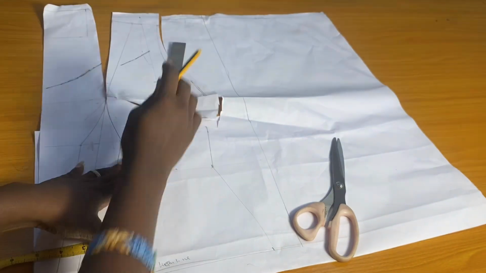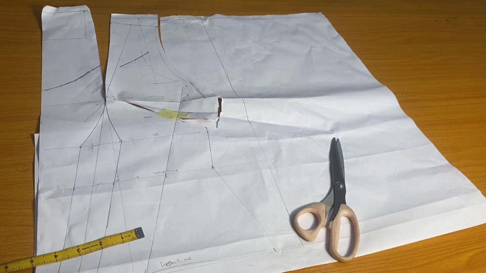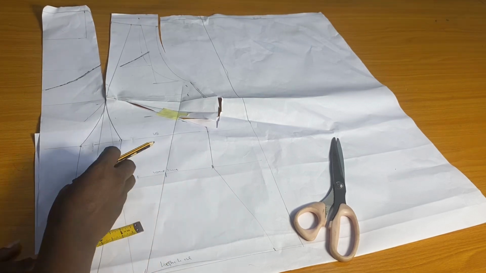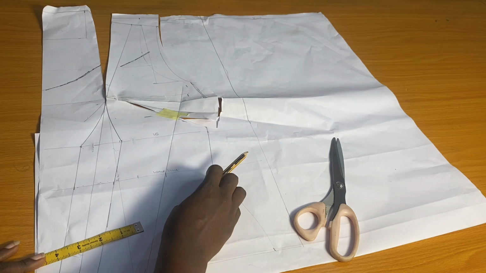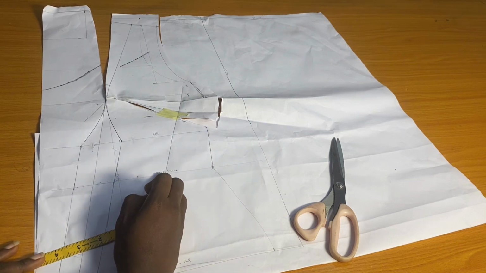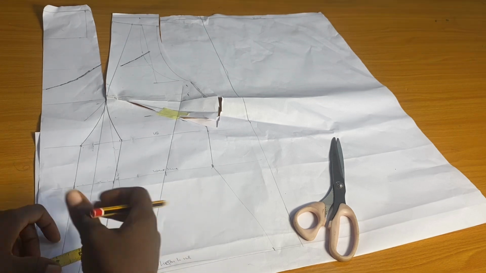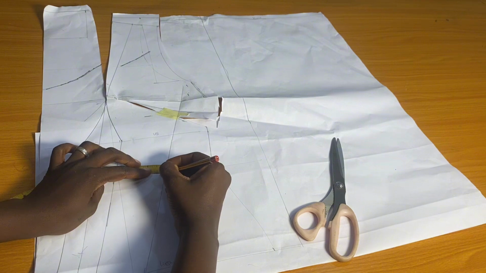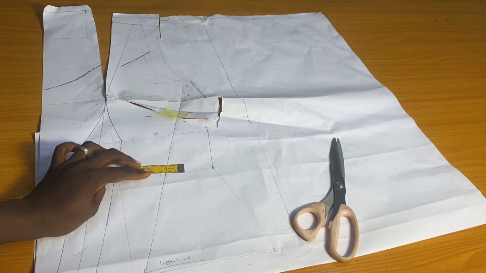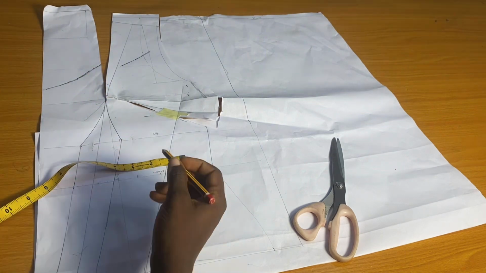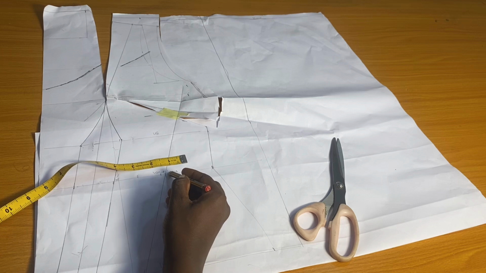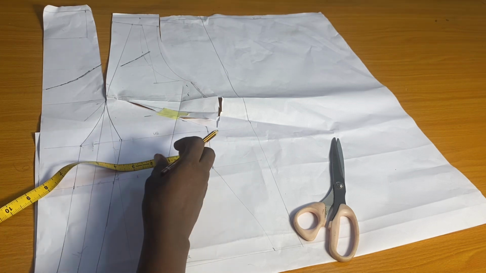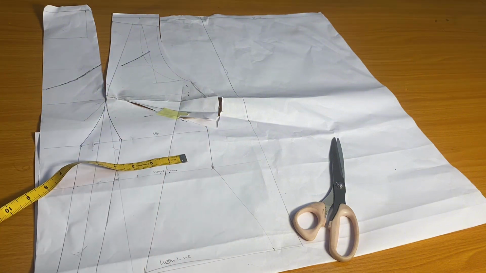Now, I didn't do any reduction from my waist. The only reduction I did is here, and I have returned it. Whatever I am taking away from here, I'm not going to return it again because, of course, I want to cinch my waist. So I am going to come here and take, this depends on you, okay? You can take 0.5 on both sides, or you can take 0.25 on both sides. But have it in mind. Let's assume I am taking 0.5, which is half inch. That is 1 inch in total for the front.